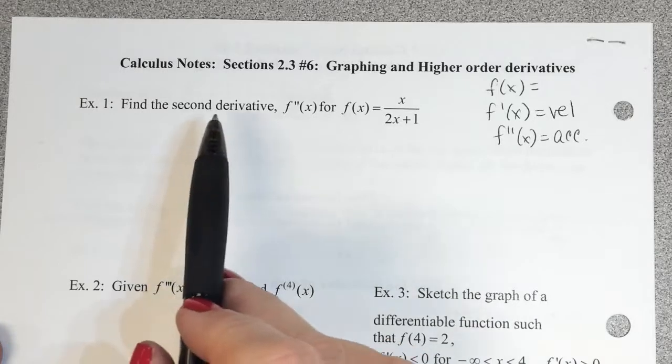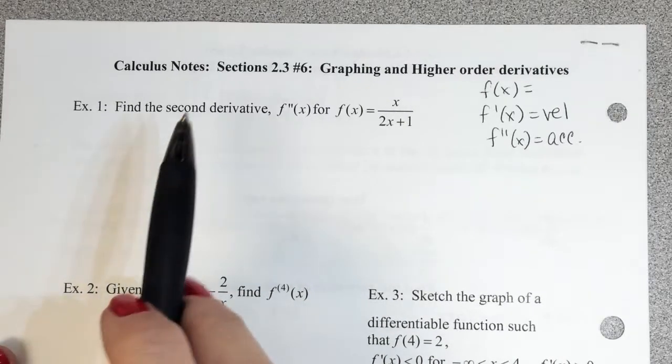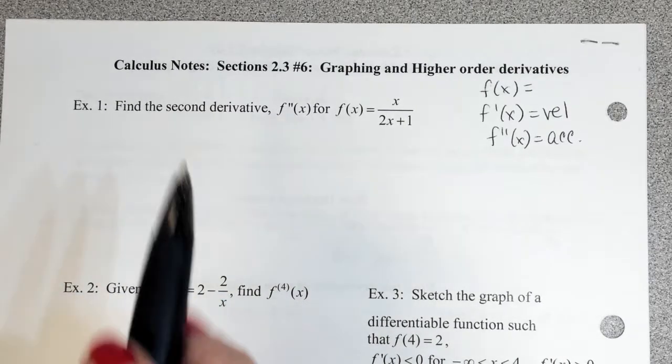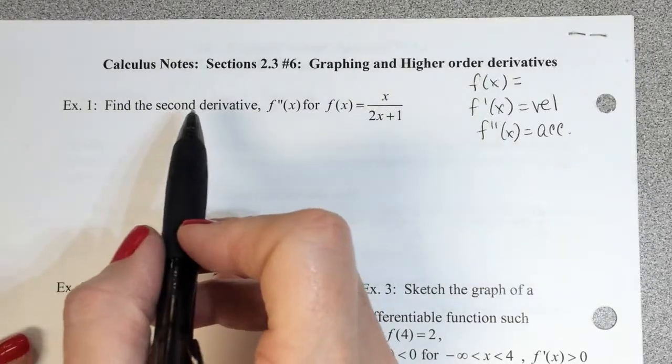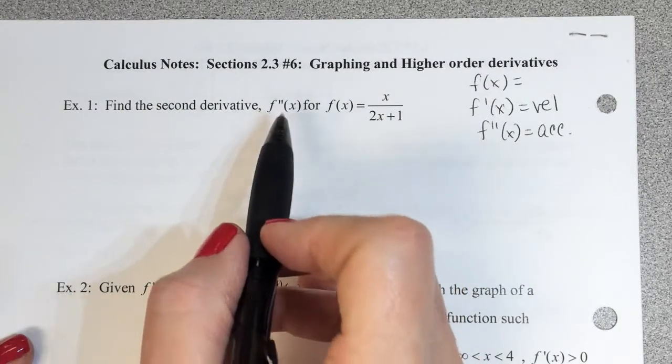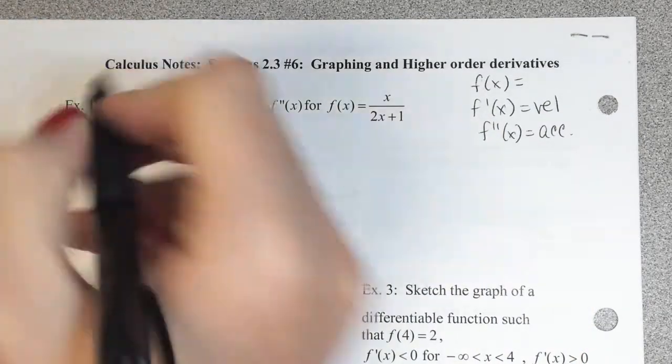There are no real applications for finding third derivatives or fourth derivatives, but you still need to understand them because they do show up a lot in calculus in general as far as finding higher order derivatives. So this is asking us to find the second derivative. Well, we have to know the first derivative in order to do that.